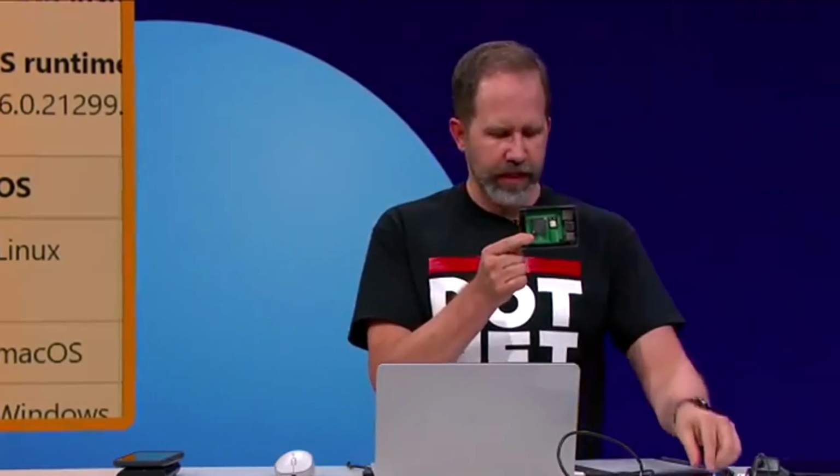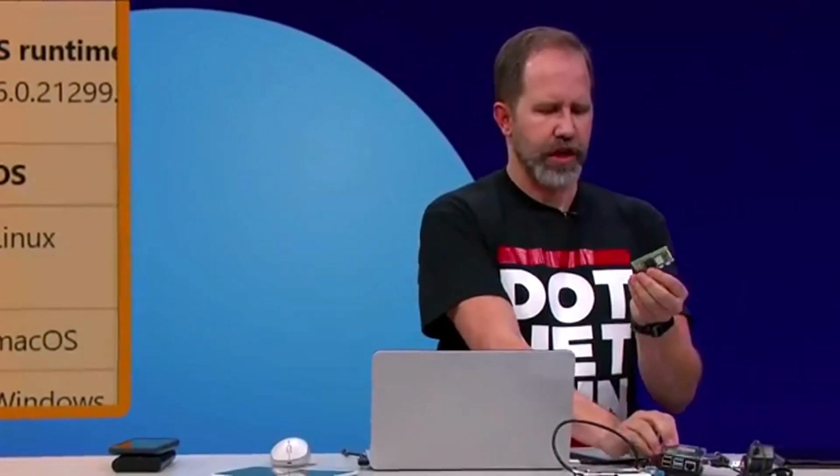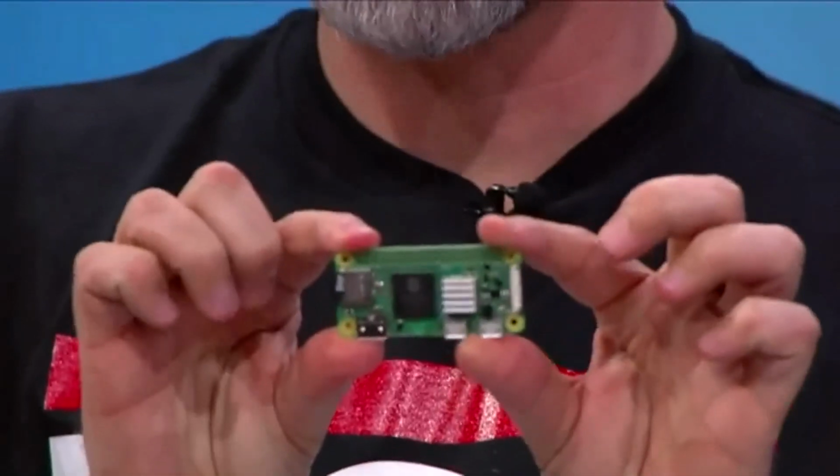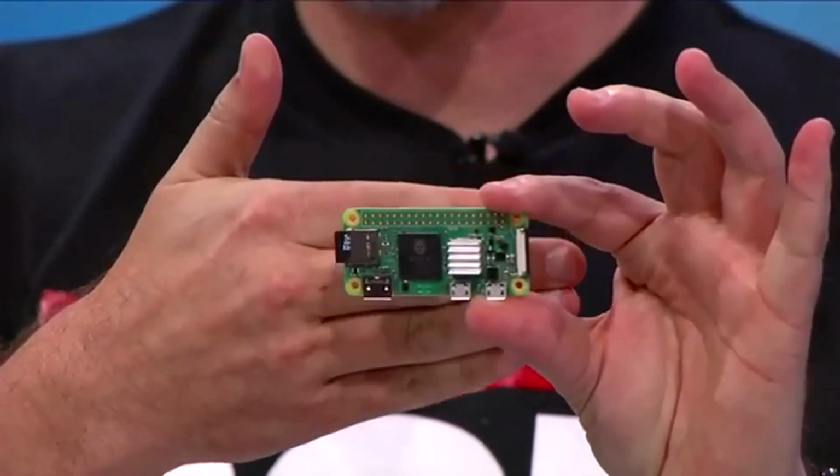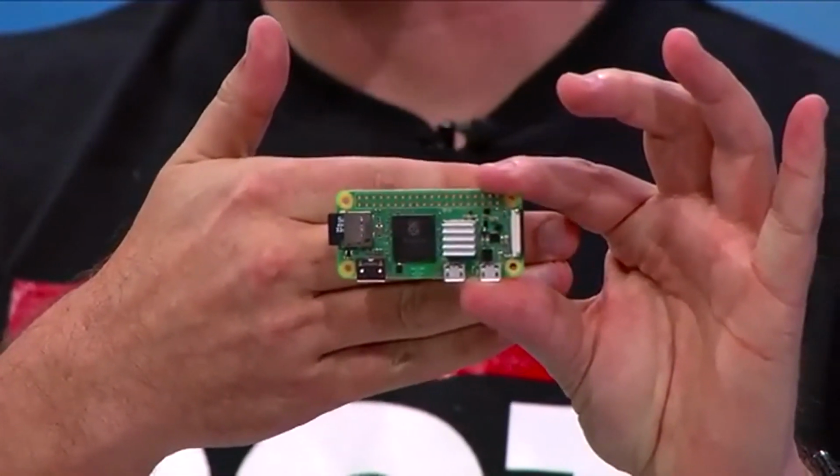That's small. That's small. Well, look at this. Just got this today. This is a Raspberry Pi Zero 2. The Zero 2.